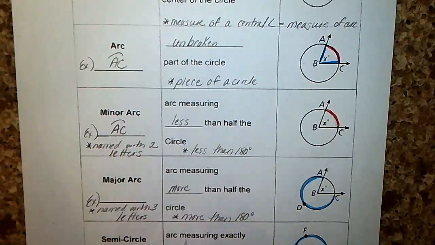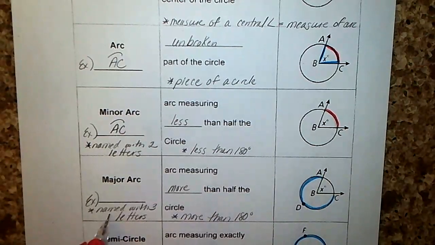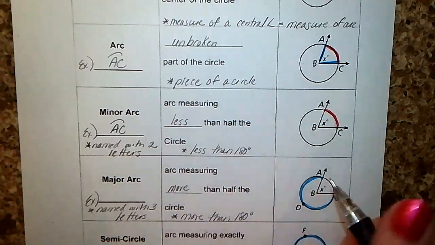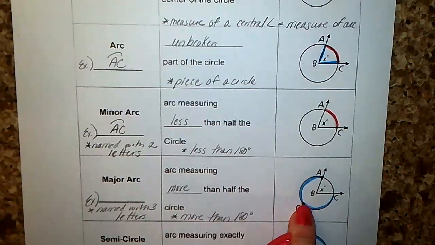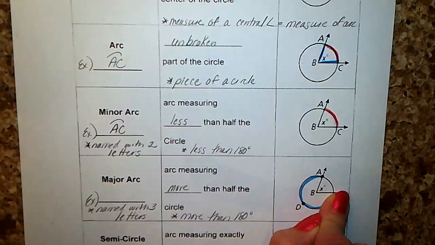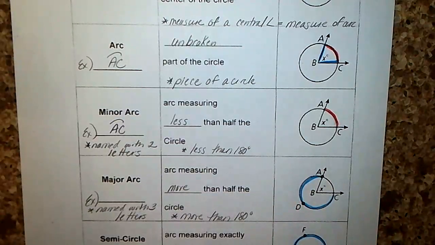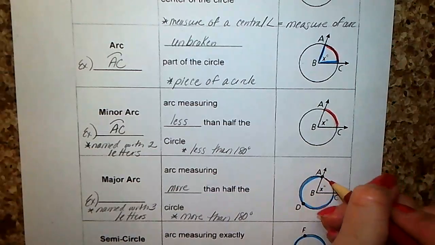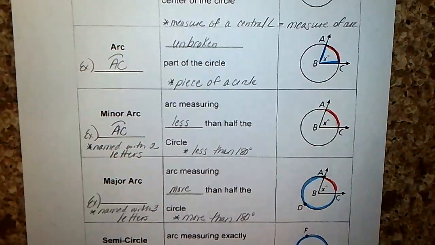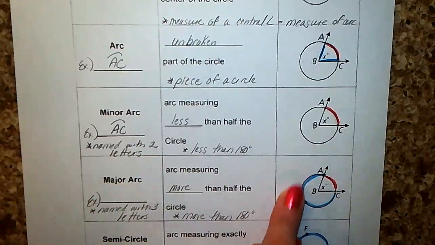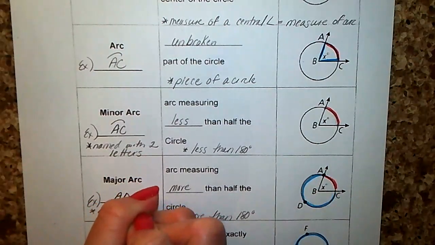A major arc, on the other hand, is an arc measuring more than half the circle, so it has to be more than 180 degrees. Major arcs are always named with three letters. In this picture, I have arc A going towards D and ending up at C. That is more than half the circle, but we need three letters. I can't just call that AC, because then the question would be, which AC am I talking about? Am I talking about this AC, or from A all the way to C here? So you have to use three letters so you know which part you're talking about. The bigger one gets three letters, so we call that arc ADC.